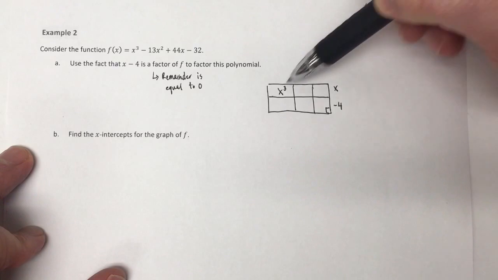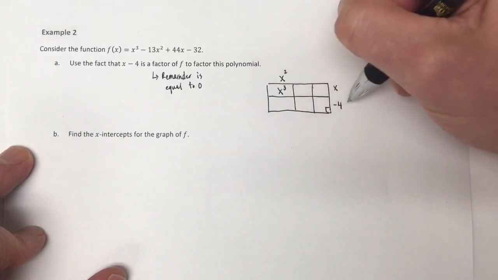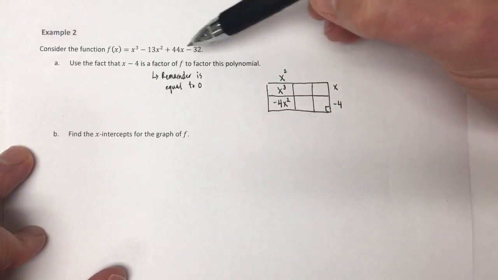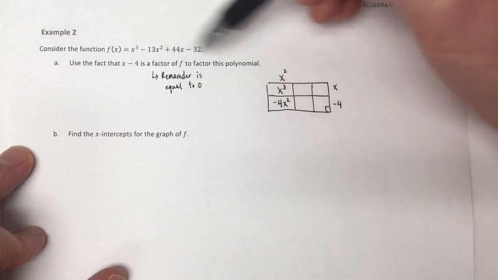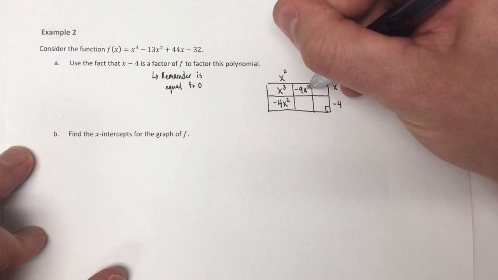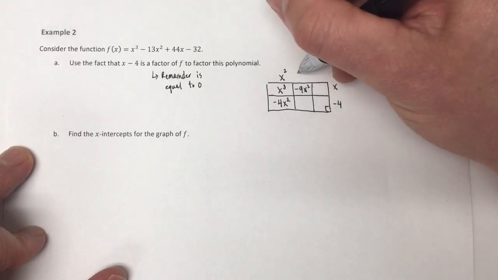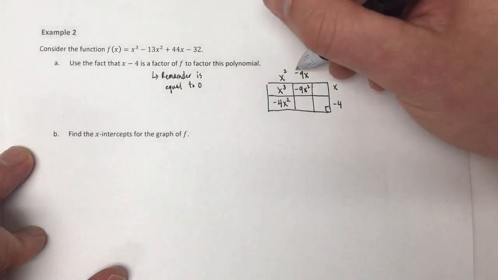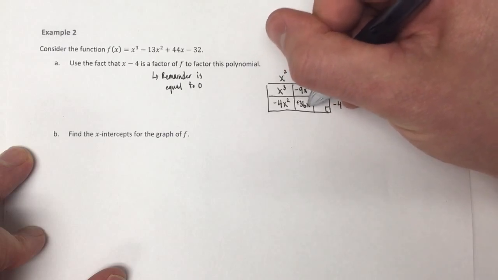What did I multiply x by to get x cubed, which is x squared? Then I'm able to multiply the x squared times the negative 4, so I have negative 4x squared. I go back to my original polynomial, and I realize I want a negative 13x squared. I already have 4 of them, so I need negative 9x squared to fill that in. What did I multiply x by to get negative 9x squared, which is negative 9x? Negative 9x times negative 4 is positive 36x.